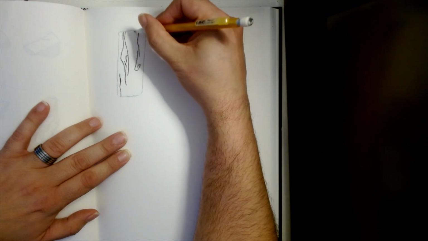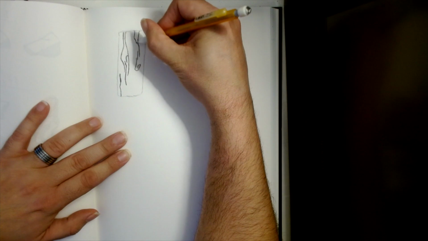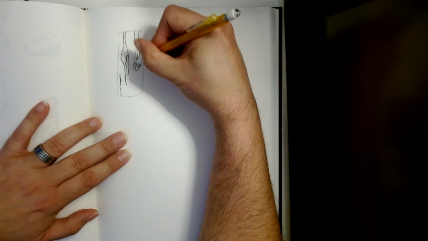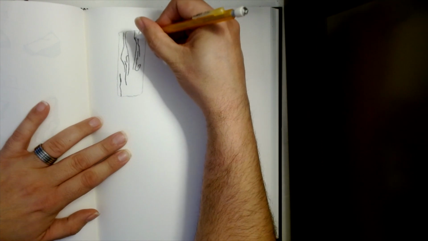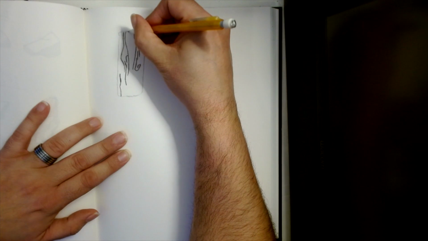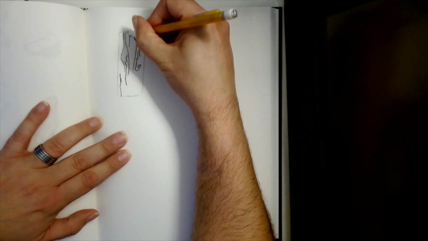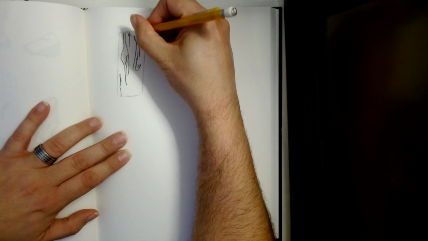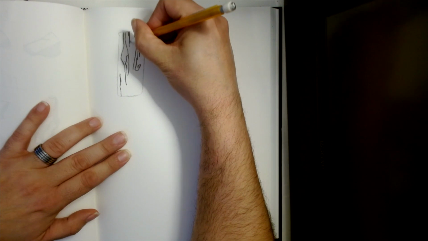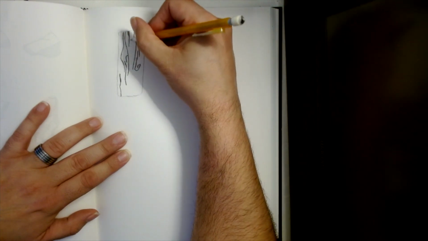And you want to make sure that you're never, well, I shouldn't say never, but try not to do the same thing. So if I was to draw another piece of wood, I would try not to have the exact same line work in there. We really want to separate each individual piece of wood. Think of it like a snowflake, right?